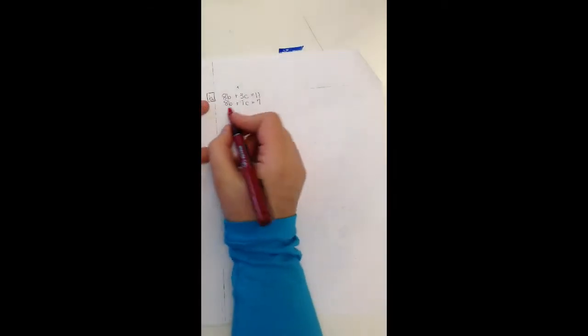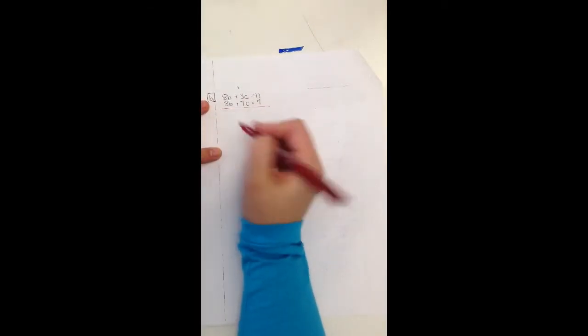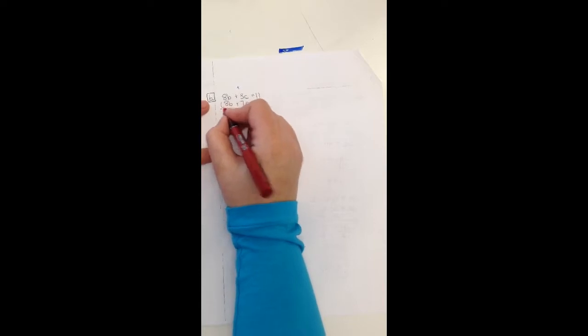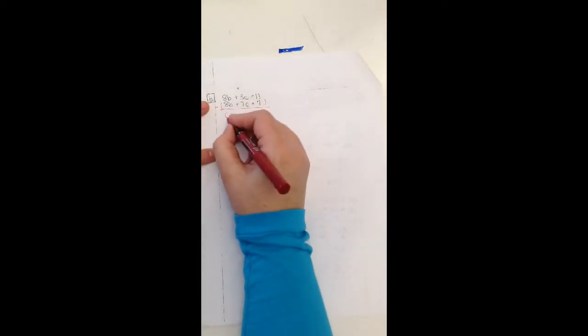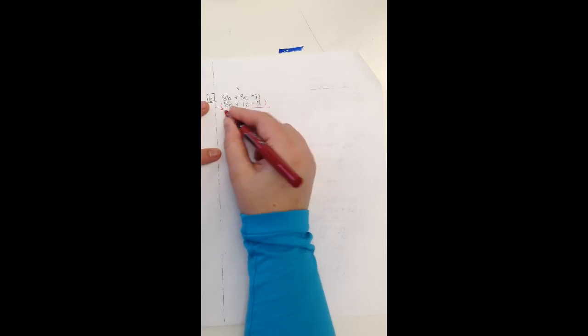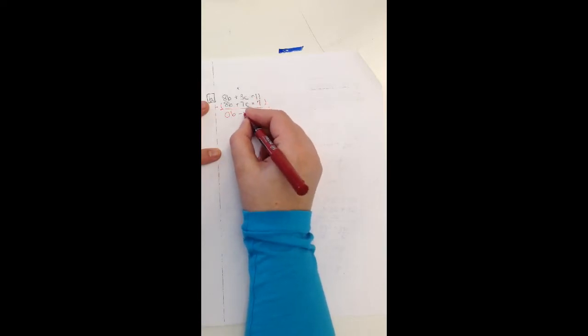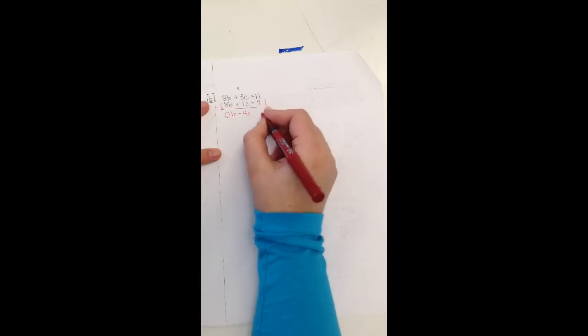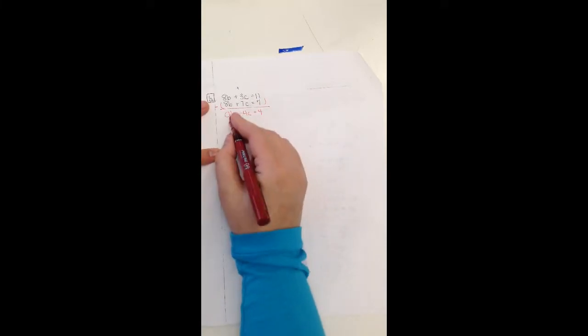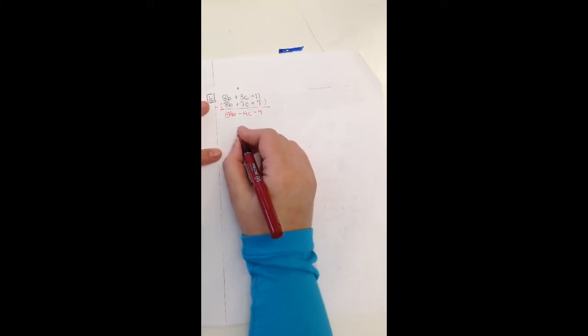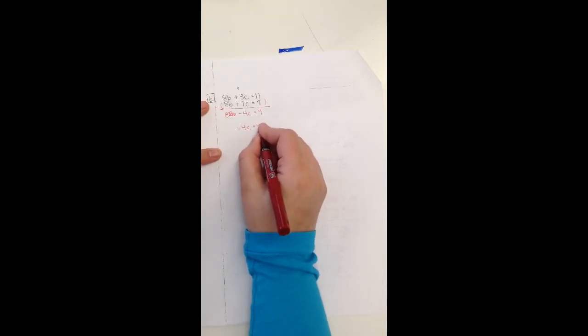So right away when I look at these, I can see that the 8b is aligned and they have the same sign. So I'm going to subtract. So 8b minus 8b is 0b. 3c minus 7c is negative 4c. 11 minus 7 equals 4. So now my b's go away because they're 0. Negative 4c equals 4. Divide each side by negative 4.